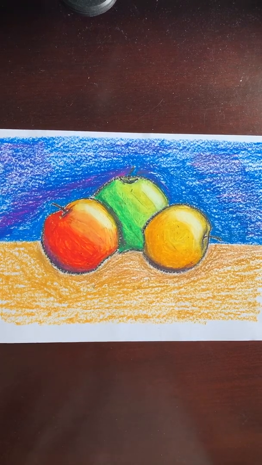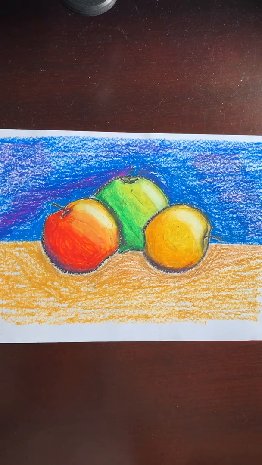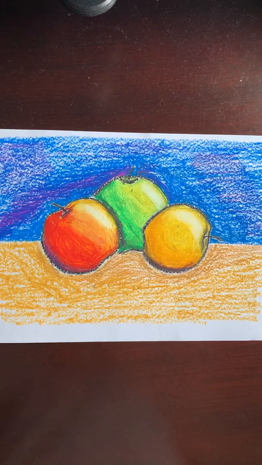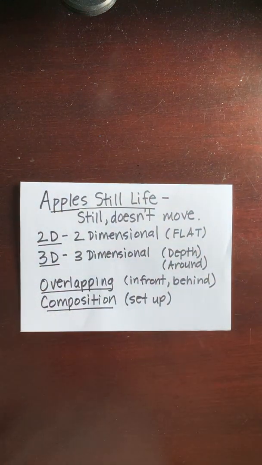Hello friends! Today we're going to work on what's called our Apple Still Life project. This project is made with oil pastels, but you can use colored pencils if you don't have oil pastels. We have some vocabulary words, so please get a piece of paper and a pencil and write these down.